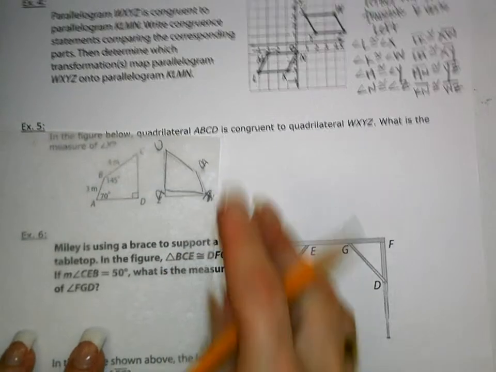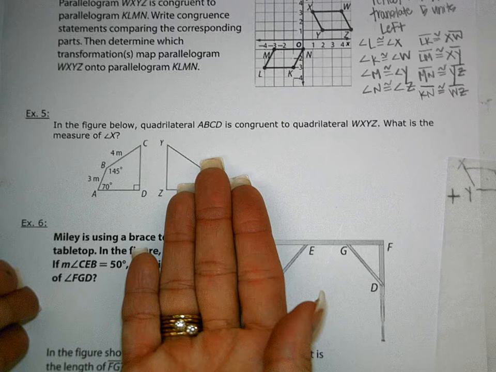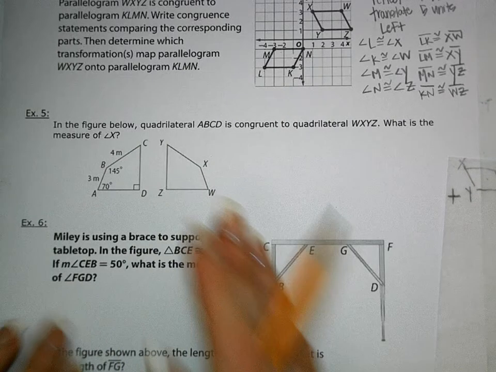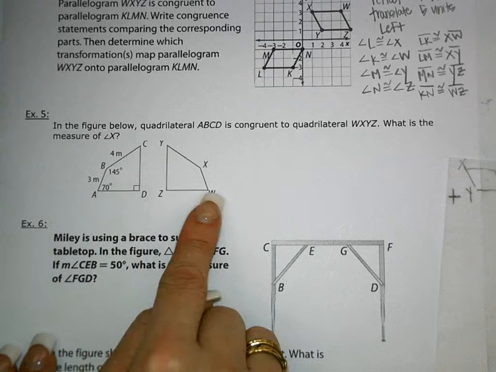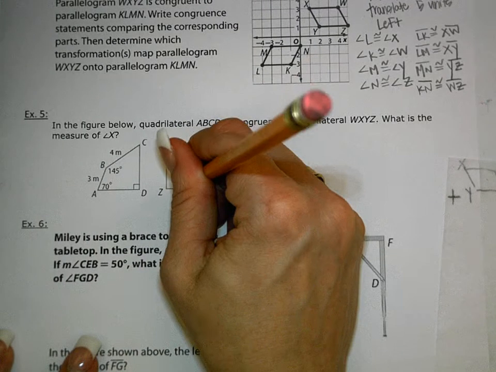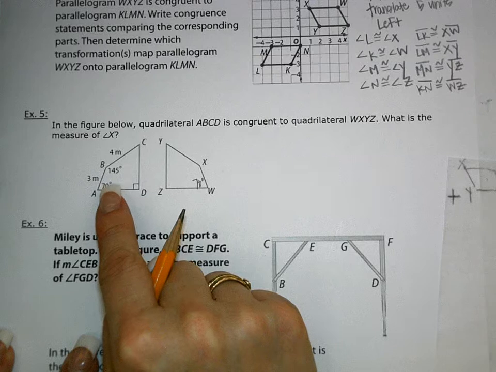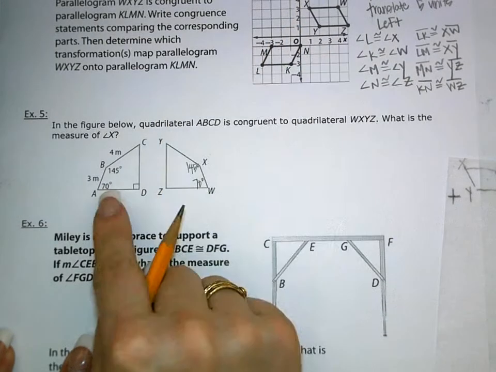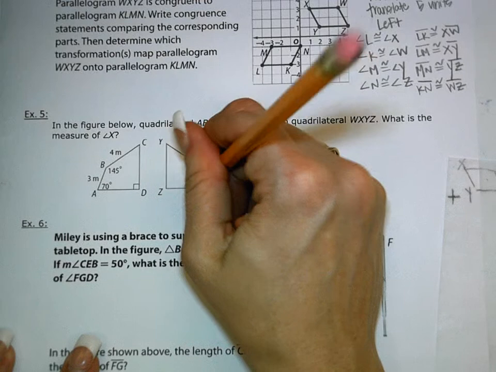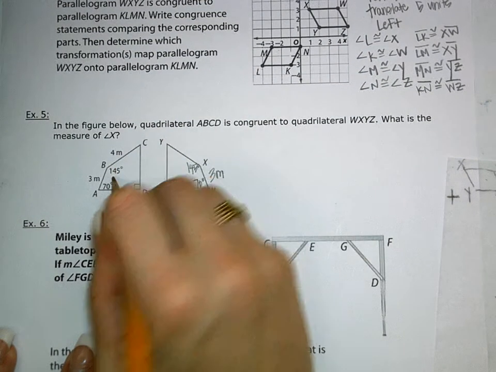So hopefully you can see that they just reflected this. So if they reflected it, that means the outside here will be 70 degrees. Then in between the 70 and the 145, we can put in a 145 there. Between the 70 and the 145 is 3 meters. And above, from 145 all the way up to the top, is 4 meters.